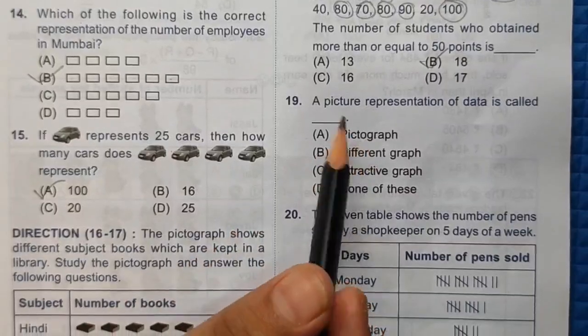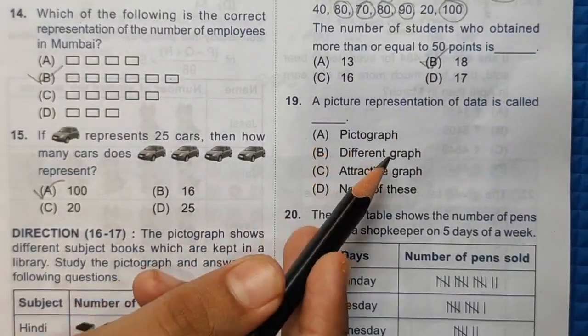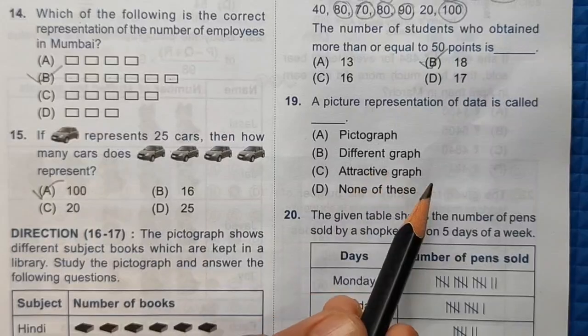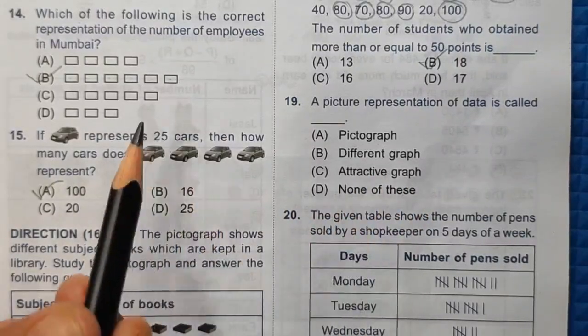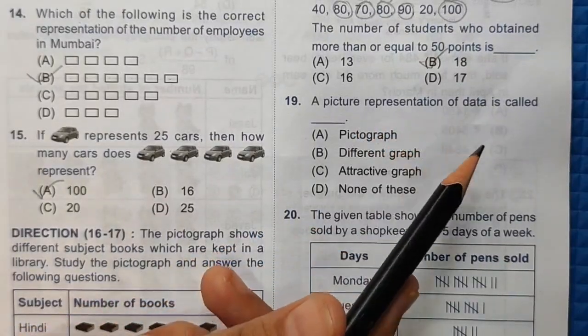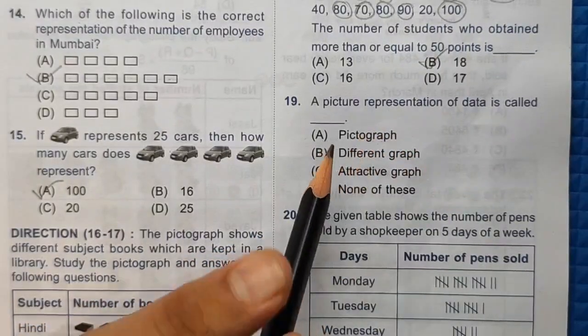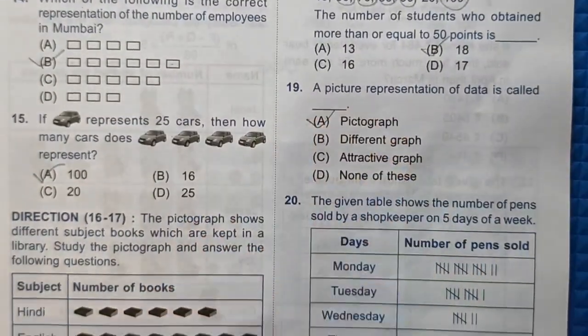Now 19th question, a picture representation of data is called option A pictograph, option B different graph, C attractive graph or D none of these. So a picture representation of data is called a pictograph. So the correct answer here will be option number A.